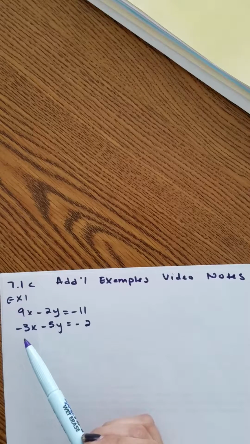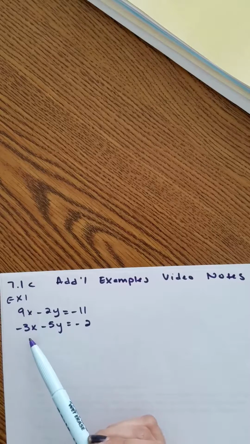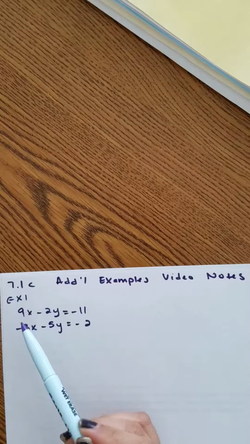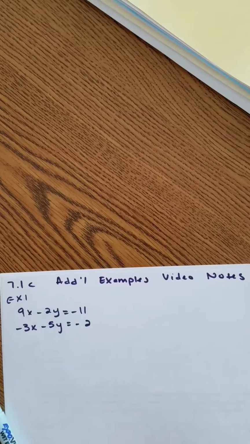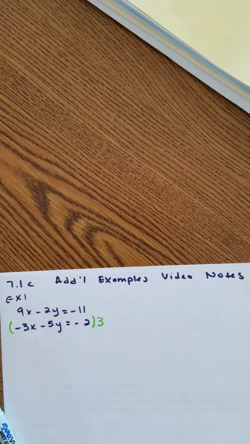They are opposite signs, so that's a good start. I can't multiply 3 by any whole number to get 9, but 3 is a factor of 9, which means I can multiply 3 by some number to get 9. What number is that? 3. I can multiply 3 by 3, which gives me 9. So that's what I'm going to multiply the whole equation by. I'm going to multiply the whole thing by 3.